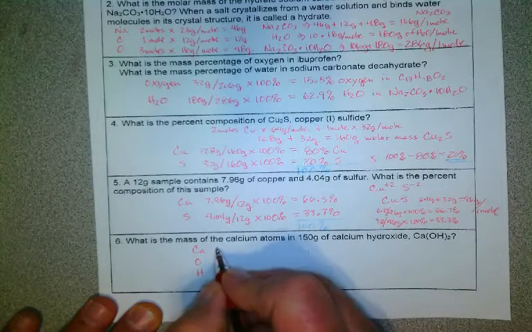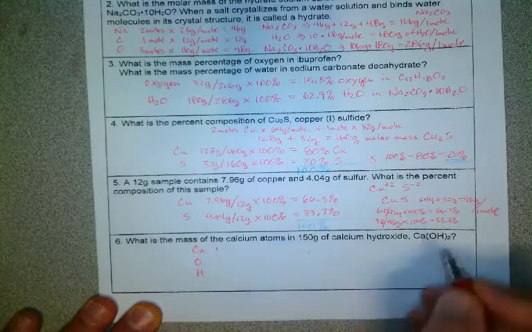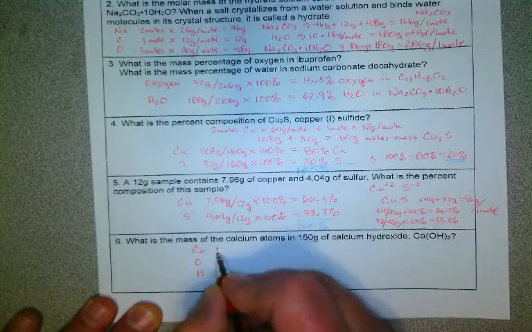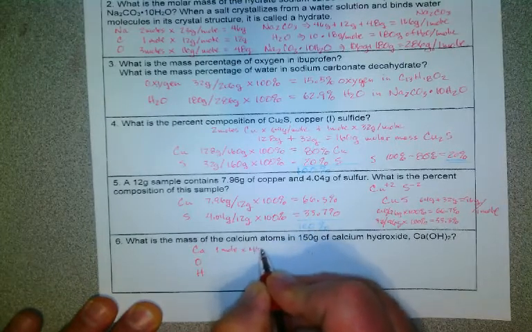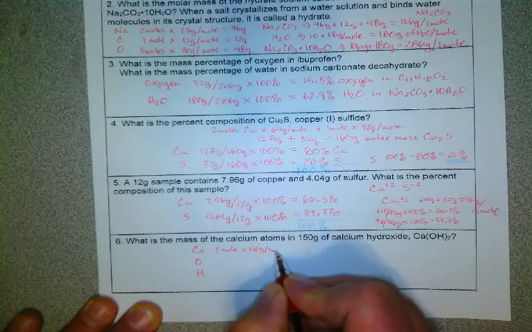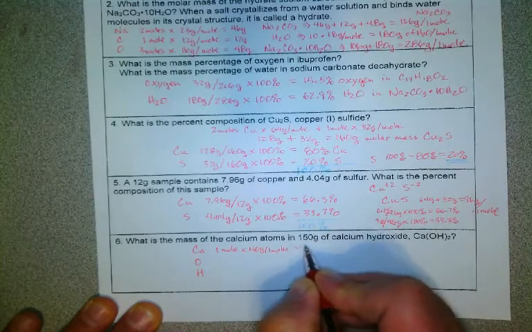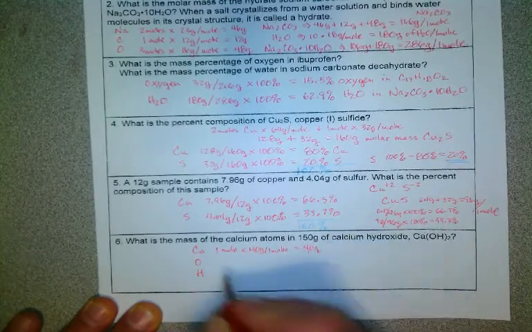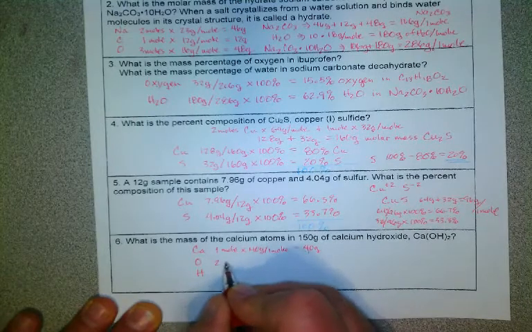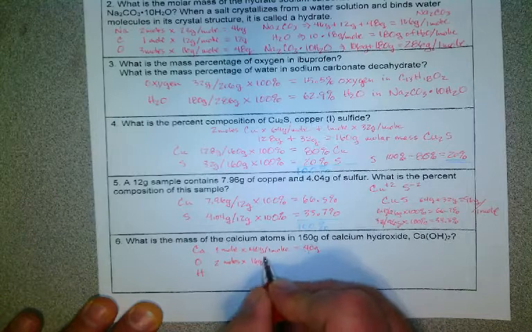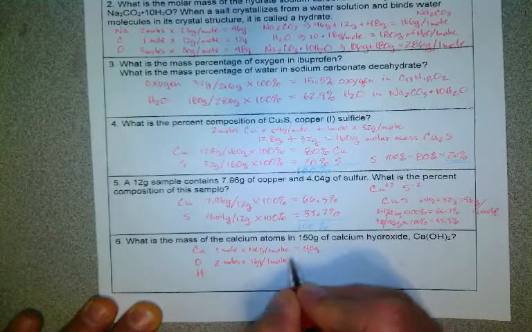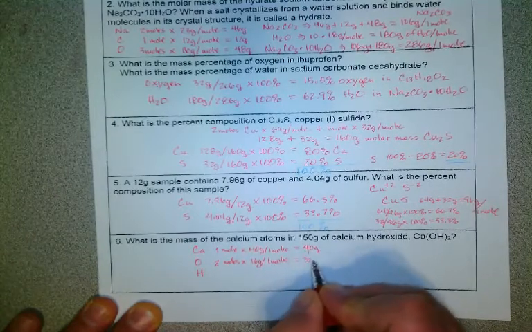So calcium, I have just 1 mole because there's no subscript right here. So 1 mole times 40 grams per mole. So I have 40 grams of this stuff. The oxygen, 2 moles times 16 grams per 1 mole. And so 32 grams.